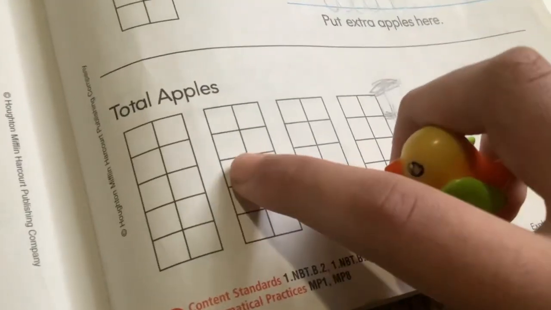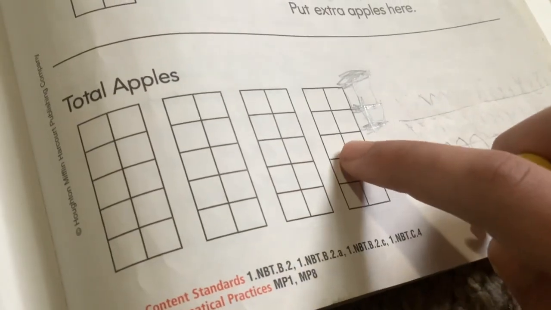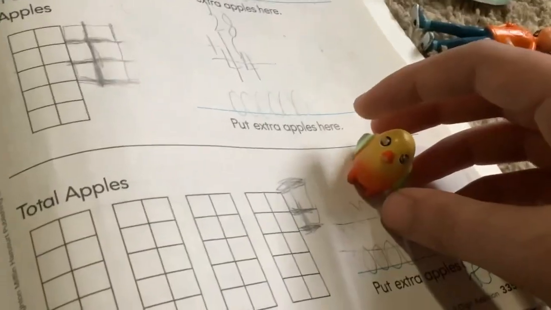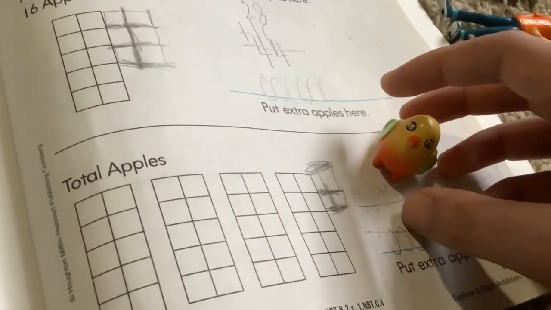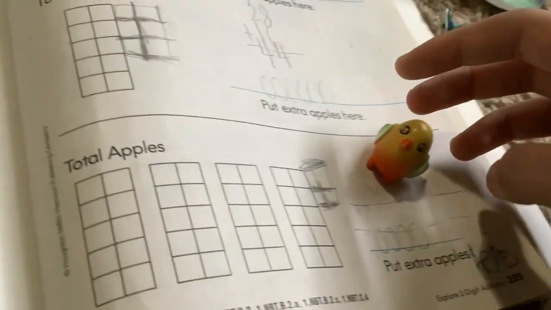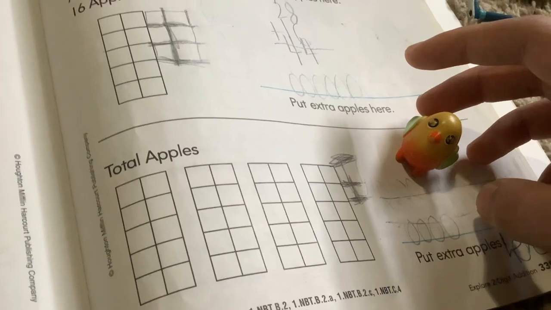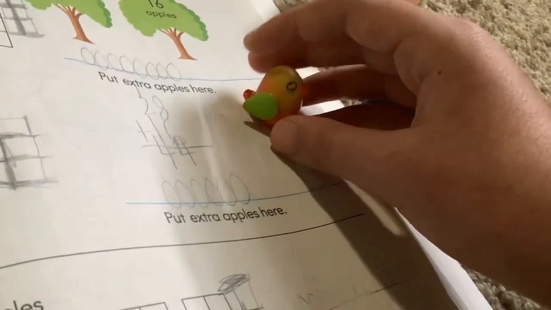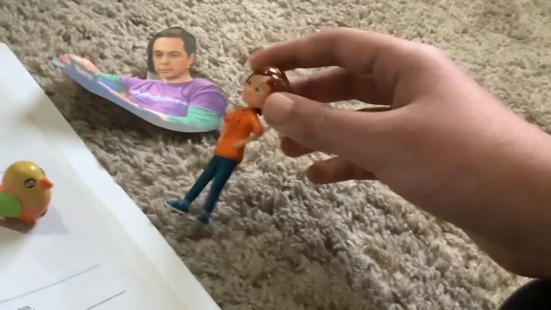So let's go back here. 10, 20, 30, 40. Oh no, 40 is less than 44. How many more extra apples do we need so that we can make it 44? What is 44 minus 40? 4? That's right.